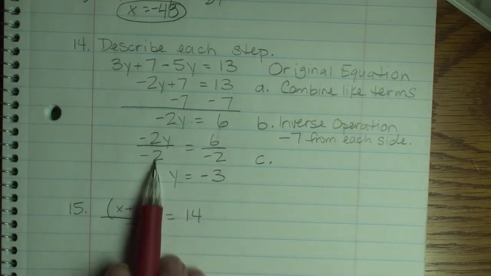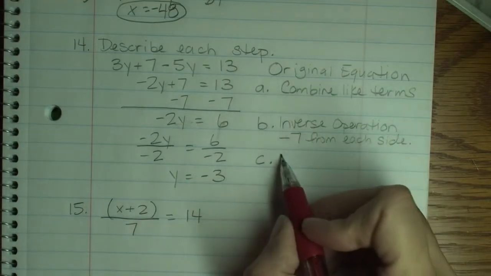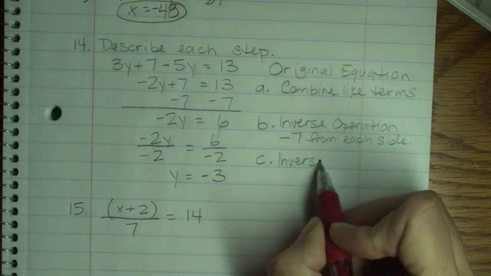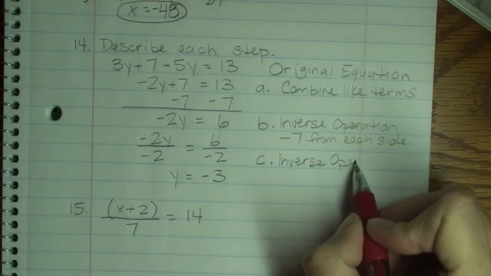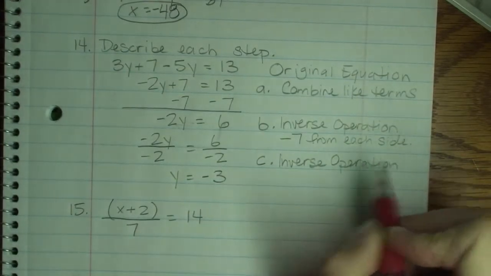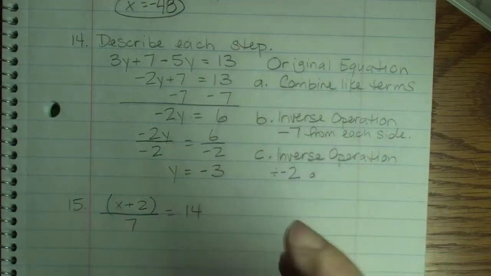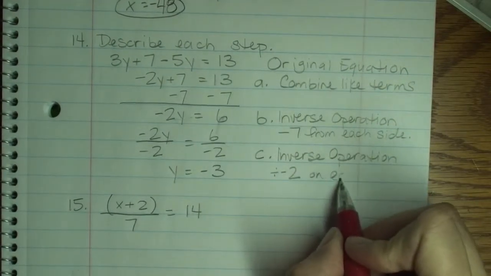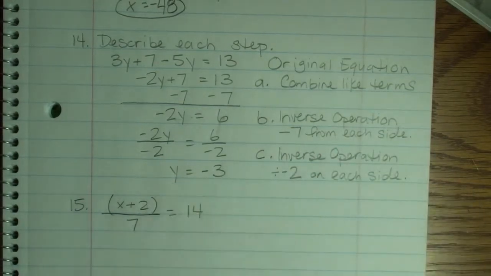And then the next step down here, they're dividing both sides by negative 2. That is also an inverse operation because negative 2 is being multiplied to y. So inverse operation of divide by negative 2 on each side. And when they did that, they got the solution. And then that was it. So this was 3 steps.